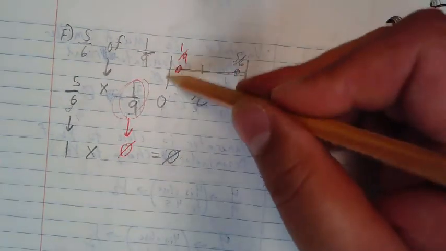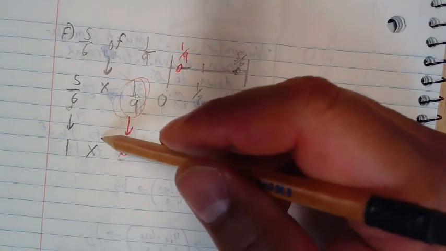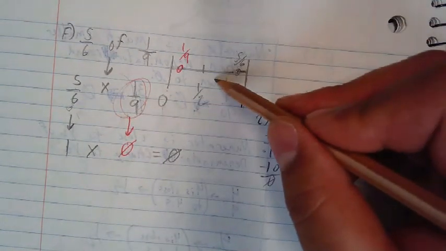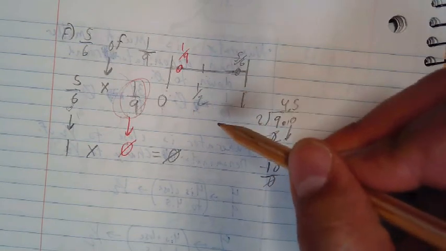Again, there's no shame in doing this. You don't have to do this all in your head. I mean, eventually you will get to that point where you can do it in your head. But there's no shame in drawing this real fast. It only took, what, 5 seconds, if that? You can do it.